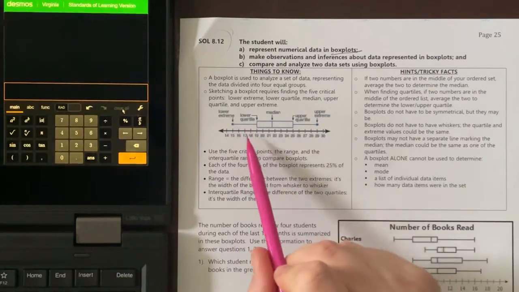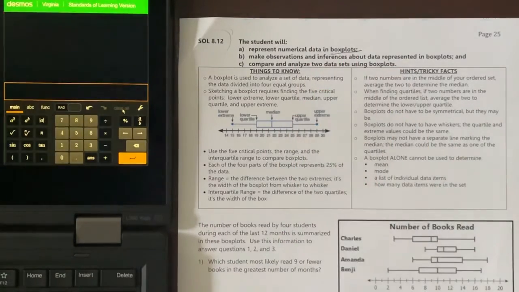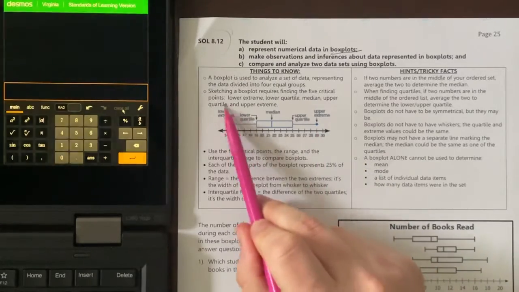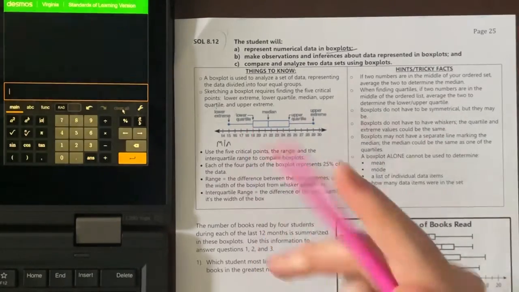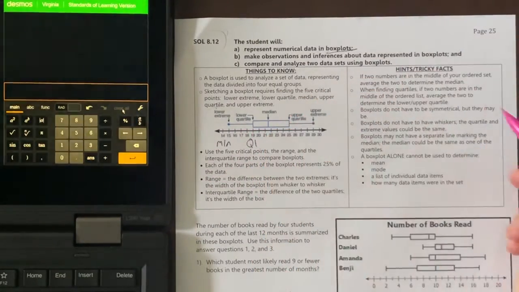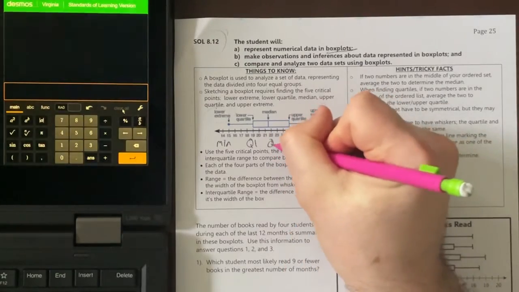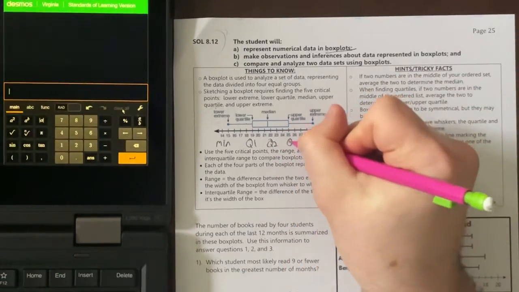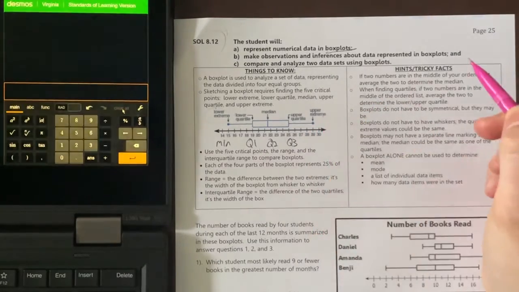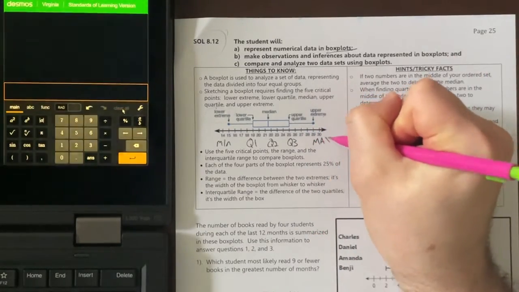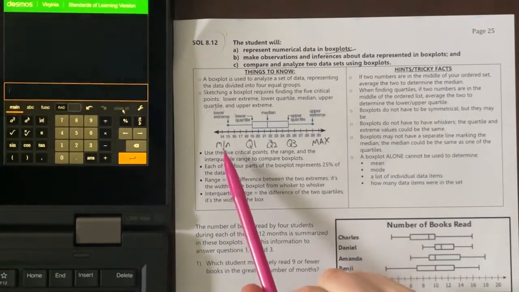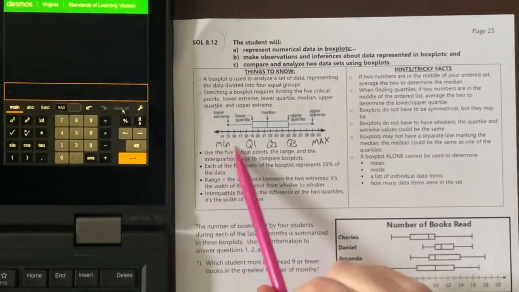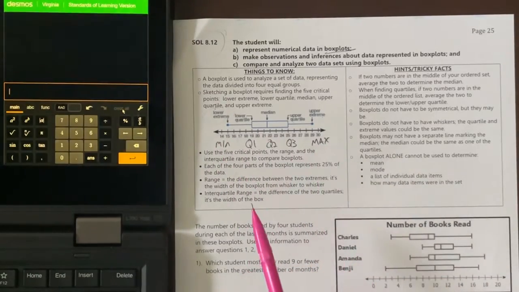When you sketch a box plot, it mainly points out that five-number summary, or five critical values. From left to right, we have our lower extreme, which is the same as the min, our lower quartile, which is Q1, our median, which is Q2, our upper quartile, which is Q3, and our upper extreme, which is the same as the max. And what do those values mean? Our min and max are our smallest value and our largest value.